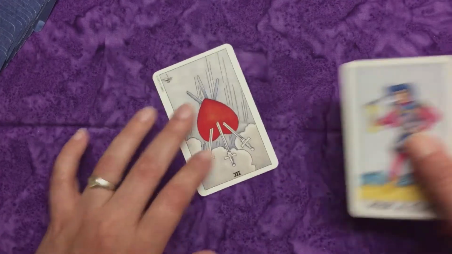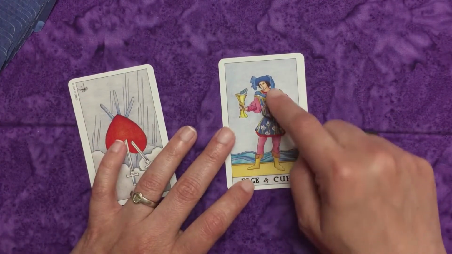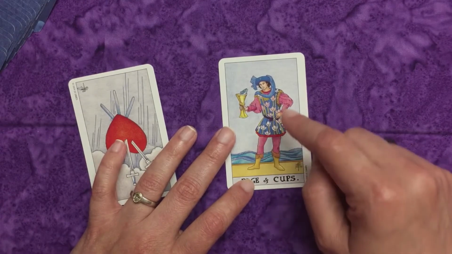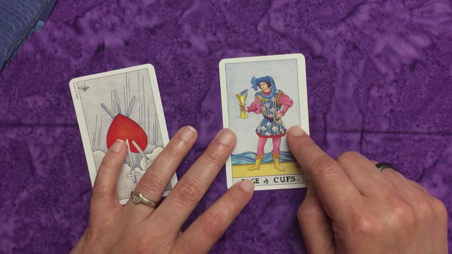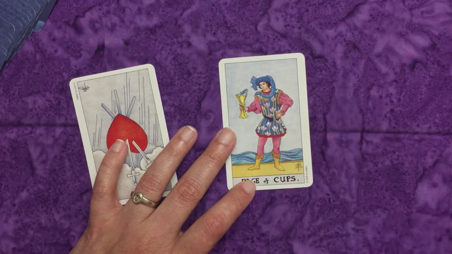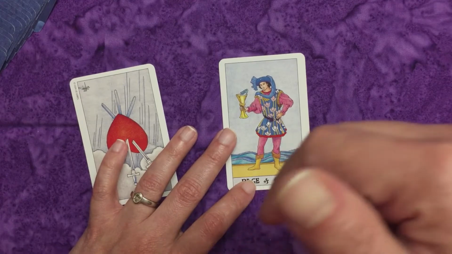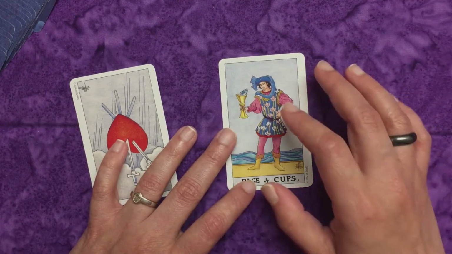And this one is a court card. So you see the person, right? I have written a very lovely series of articles about understanding the court cards. I will put a link to that in the description box below the video. So if you're interested, you can just go read through the entire series.